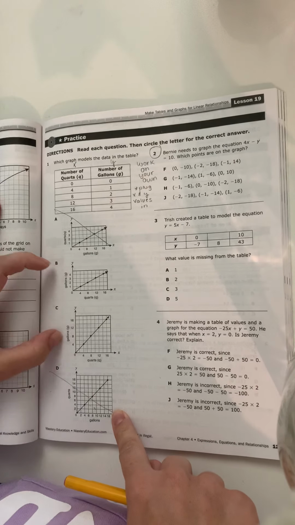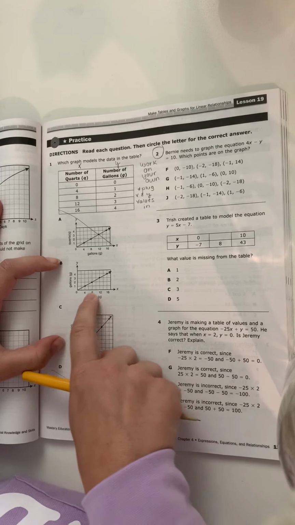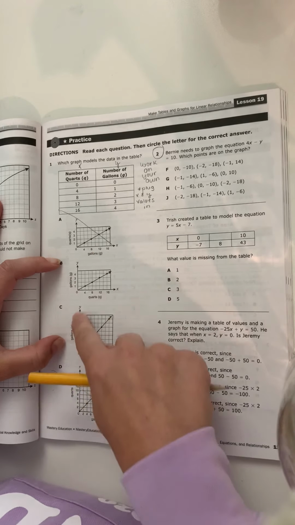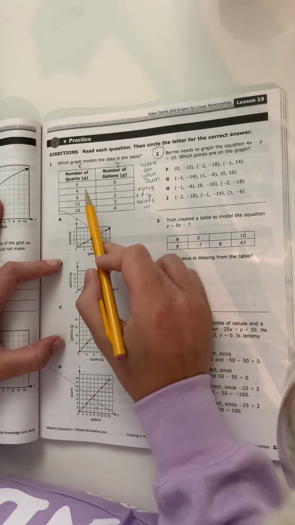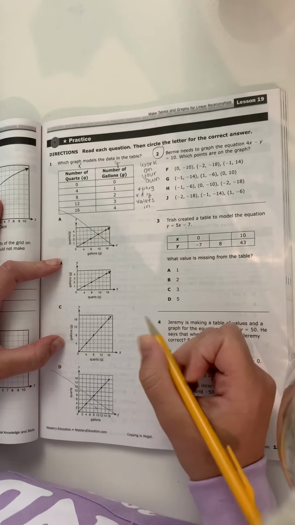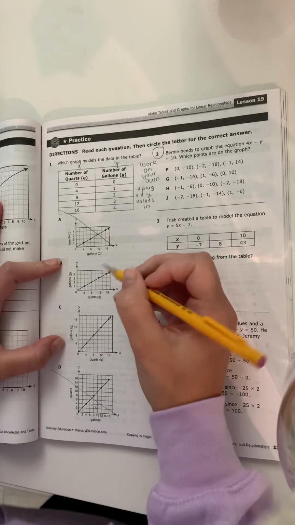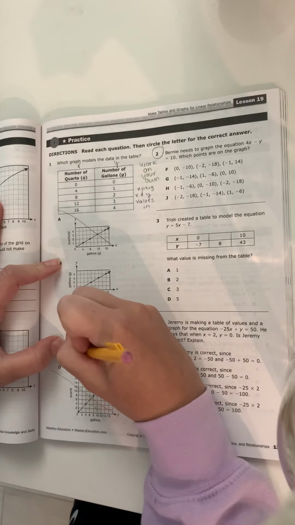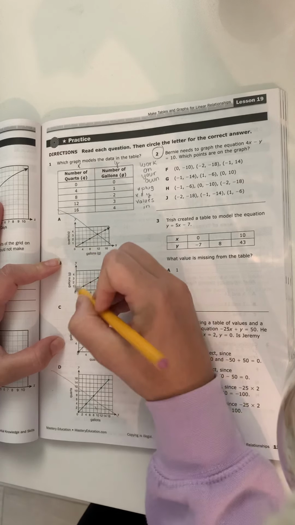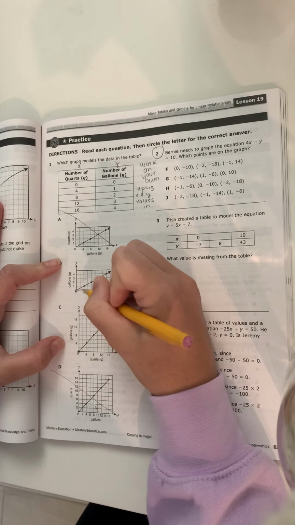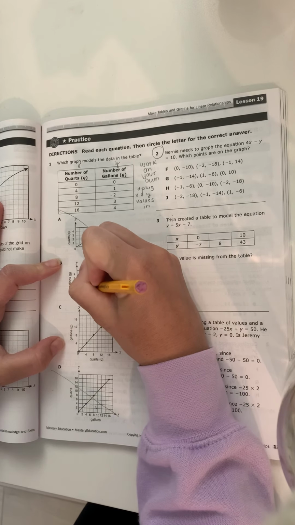So it's between B and C. They have our quarts on our x-axis and our gallons on our y-axis. So now all we have to do is plot these points and see which graph matches. So the first plot is 0, 0. Both of these graphs have 0, 0. Then we have 4, 1. So I'm going to go over to my 4 on the x-axis and up to my 1 on the y-axis.